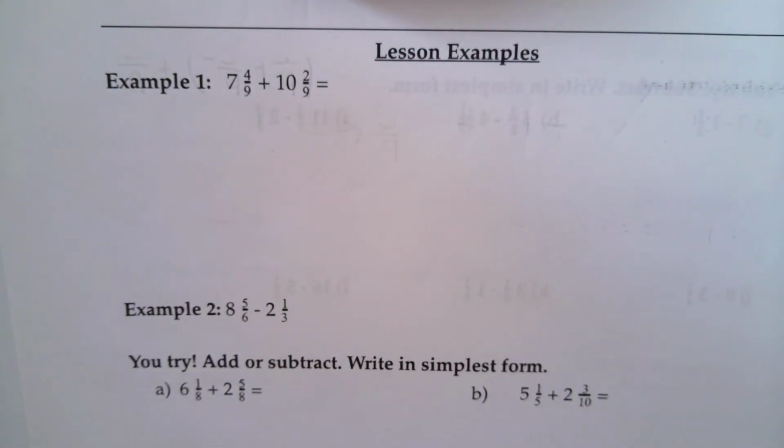Okay, so we have 7 and 4/9 plus 10 and 2/9. And then we want to make sure we write that in simplest form. So what it told us above is it says to go ahead and add together the whole numbers first. Or actually, no, sorry, it says to add the fractions first. So let's do that.